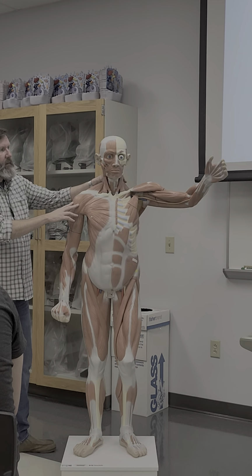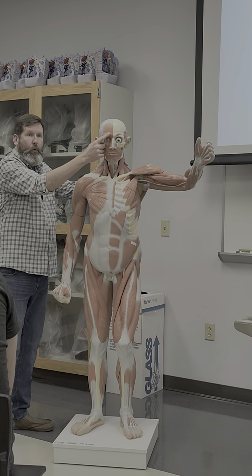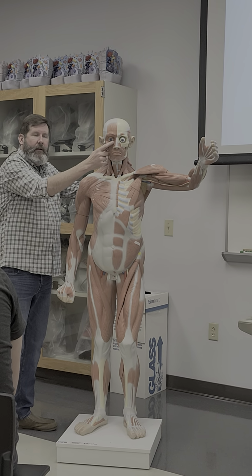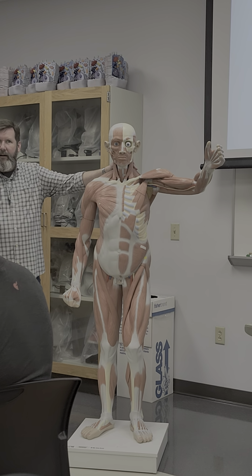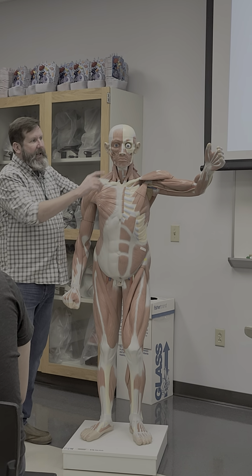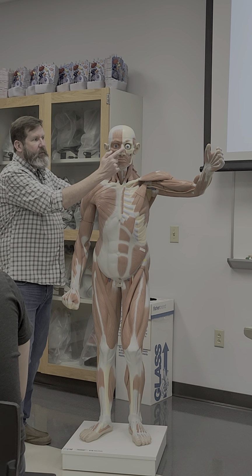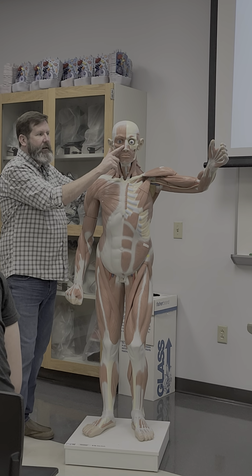Let's keep working our way through this. So the circular muscle going around the eye, orbicularis oculi. Everybody say that with me. Orbicularis oculi. Good. All right. Now we've got a muscle that goes across the nasal bone. What is this called? Nasalis.